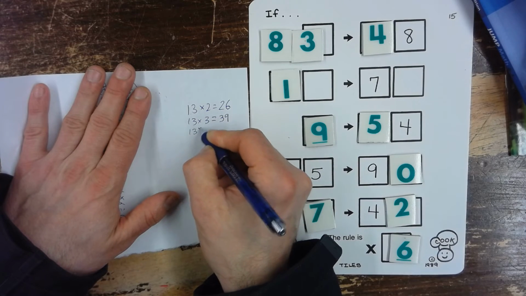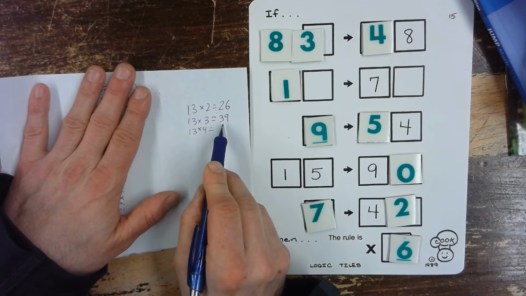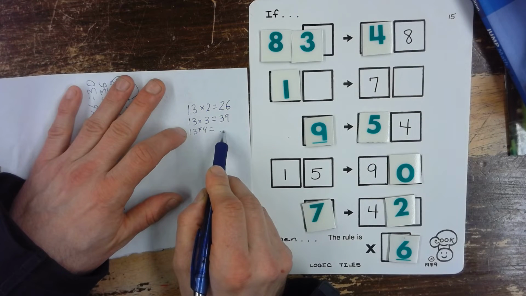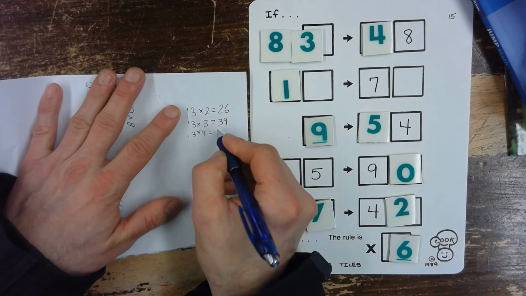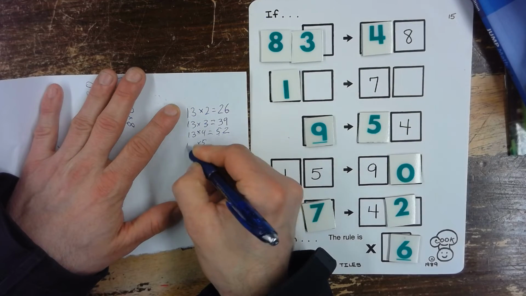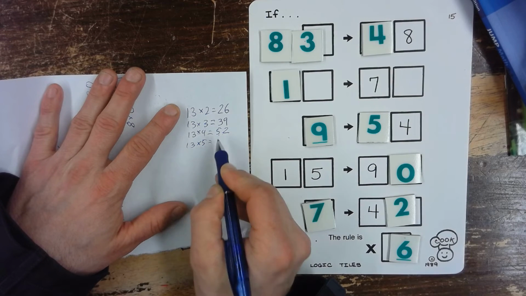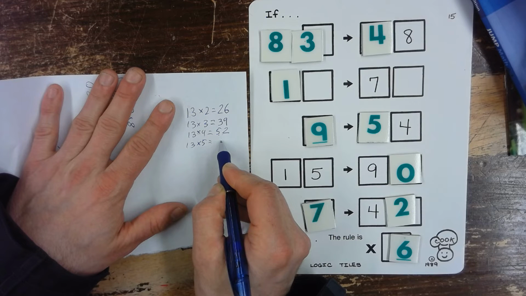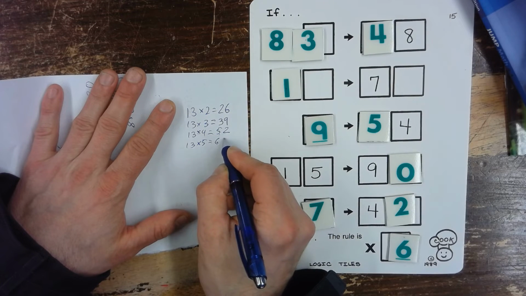Let's try 13 times 4. Plus 10 is 49, plus 3, 50, 51, 52. Still not there. Let's try times 5. Plus 10 is 62, plus 3 more is 63, 64, 65.